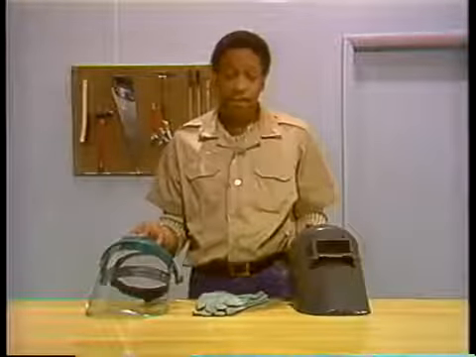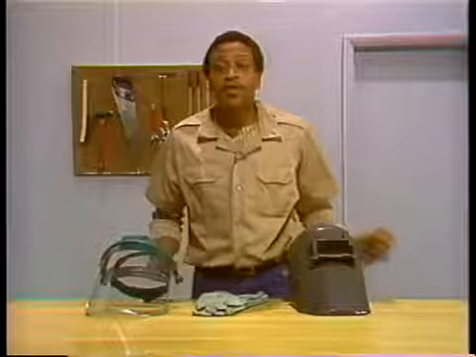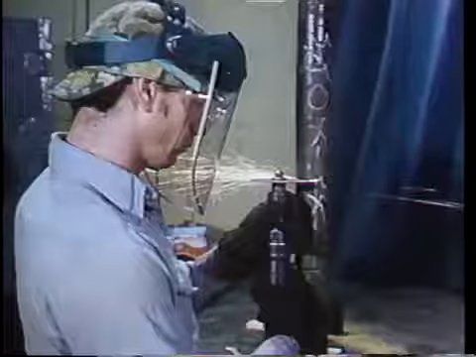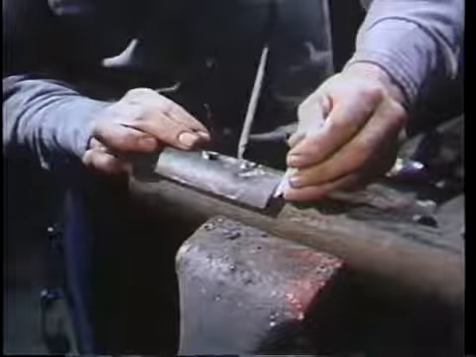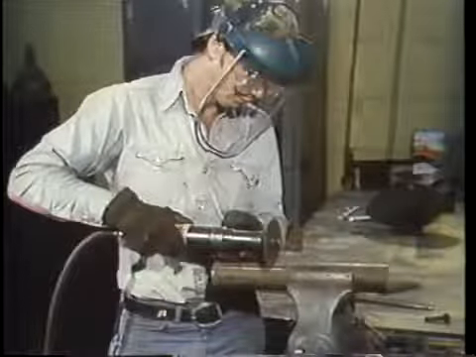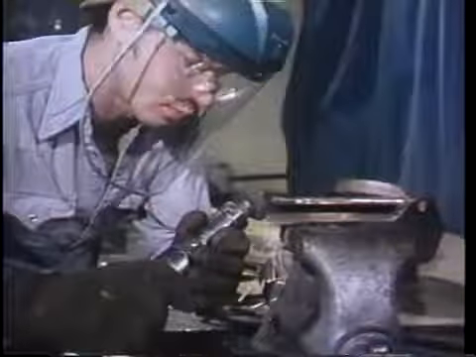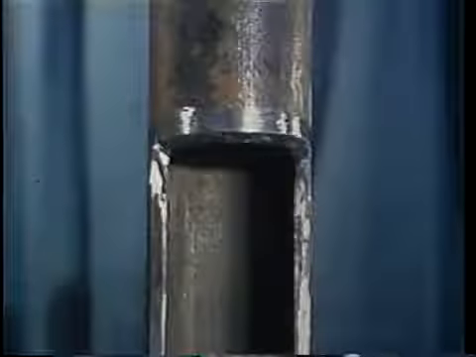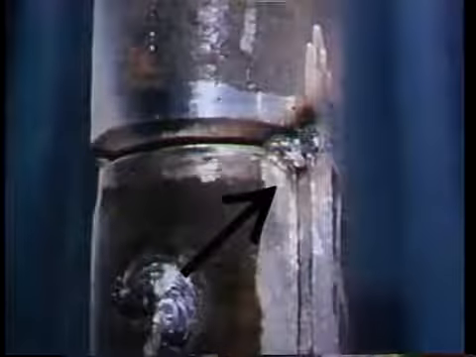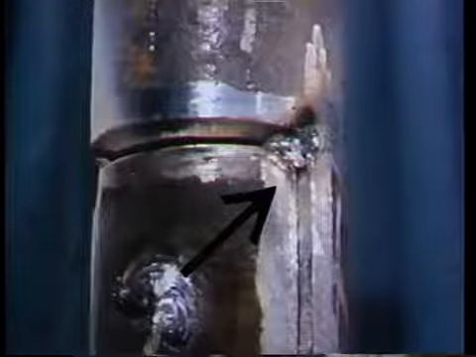There are 5 steps in the window repair procedure. Cut out the damaged area. Cut the replacement patch to size. Prepare all the edges for welding. Tack weld the patch in place and weld the patch to the tube.